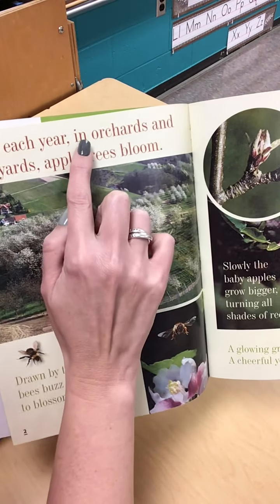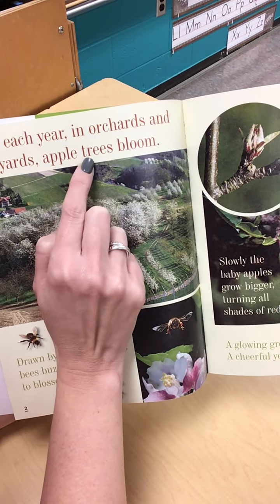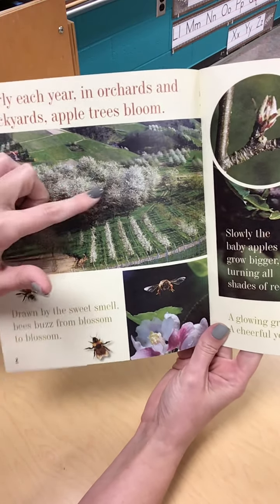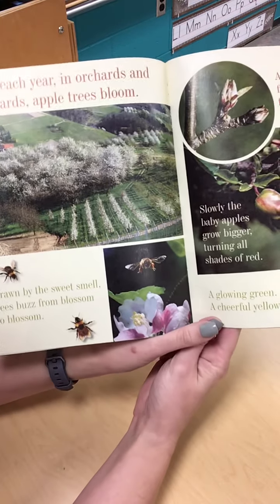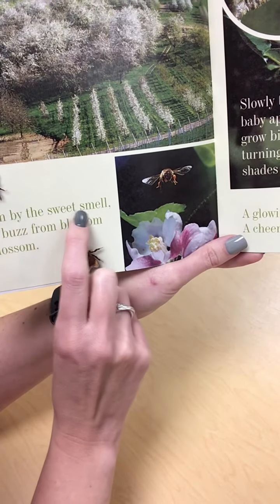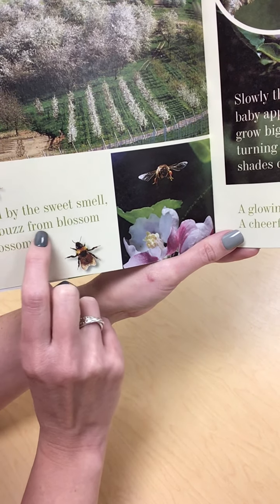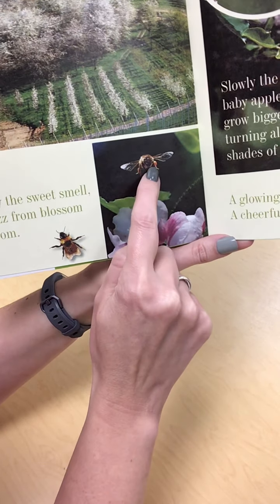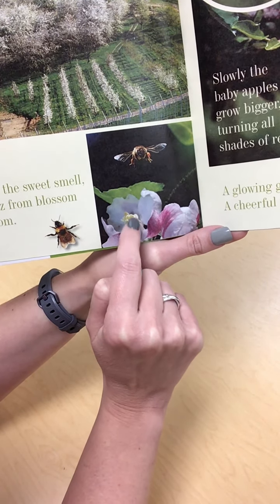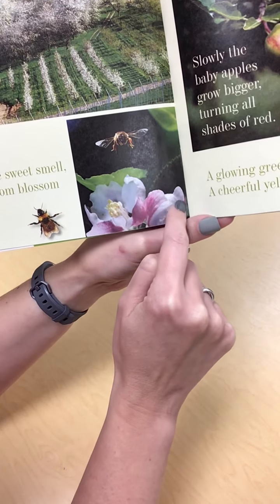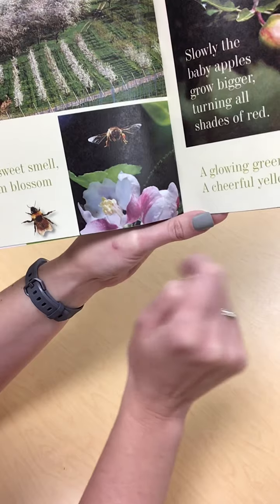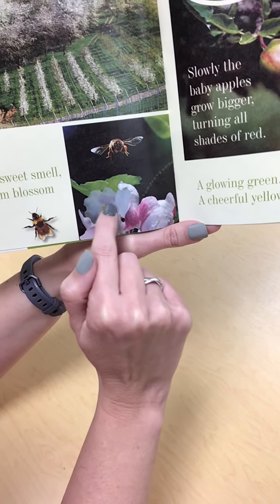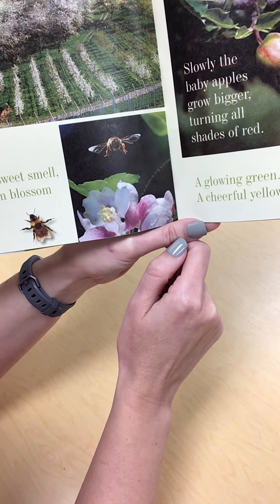Early each year, in orchards and backyards, apple trees bloom. So apple trees get little flowers on them. See how they're all white? Some of the flowers are white and some are pink. Drawn by the sweet smell, bees buzz from blossom to blossom. A flower is also sometimes called a blossom. So here we have a little bee that's coming in, and he's going to take the nectar from this flower, and then he's going to go over to this flower and take some nectar from it. That's how bees make honey. And also, from the bees coming down on the flower, that's where apples are started.